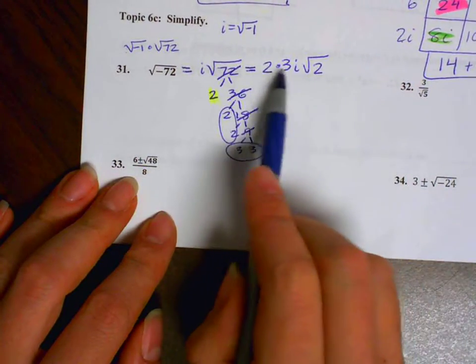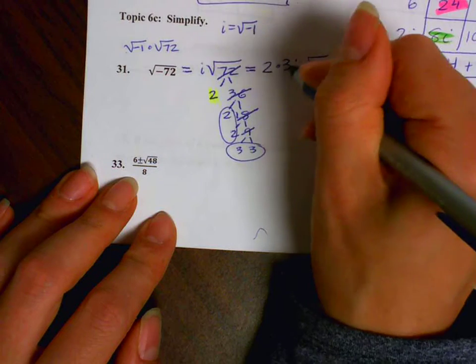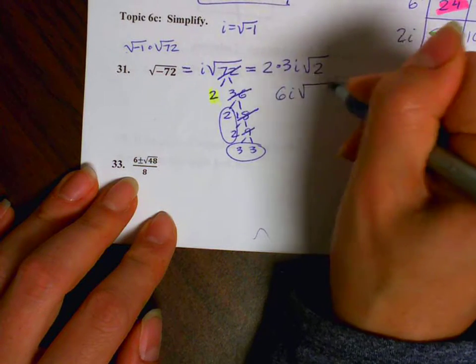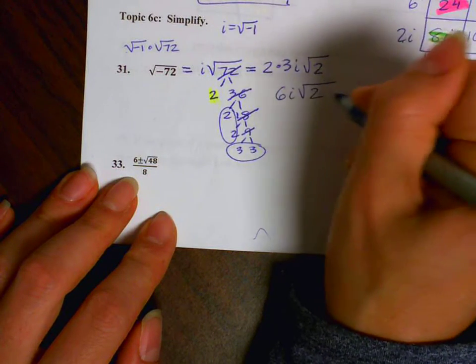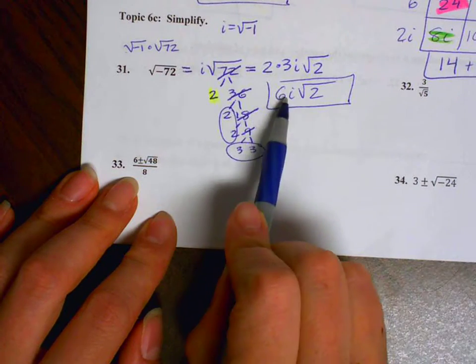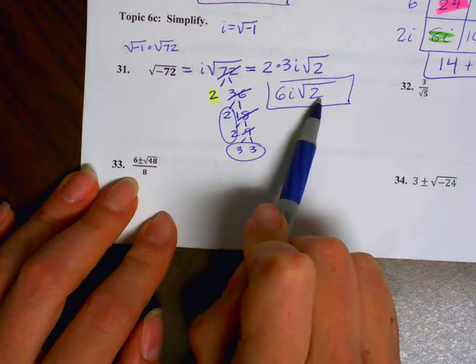Then I multiply anything on the outside together, so 2 times 3 is 6. And if I had something else on the inside, I could multiply that as well, but I would never multiply what's outside times what's inside.